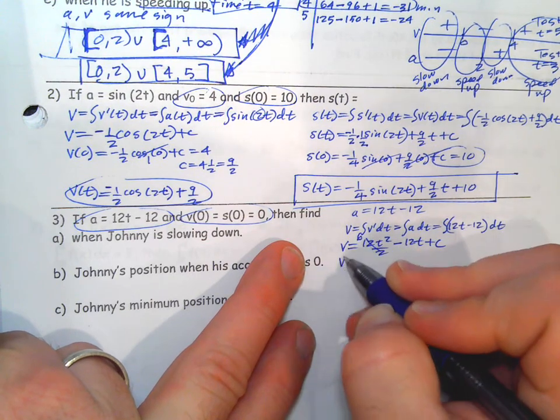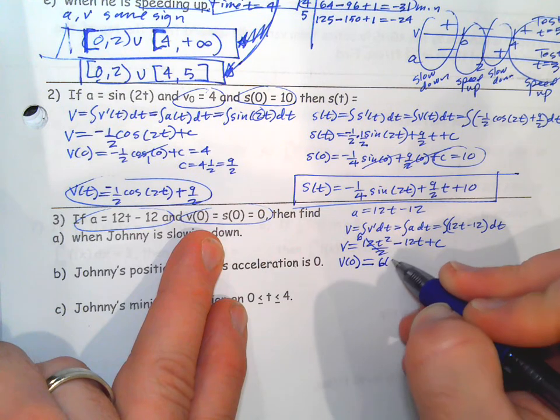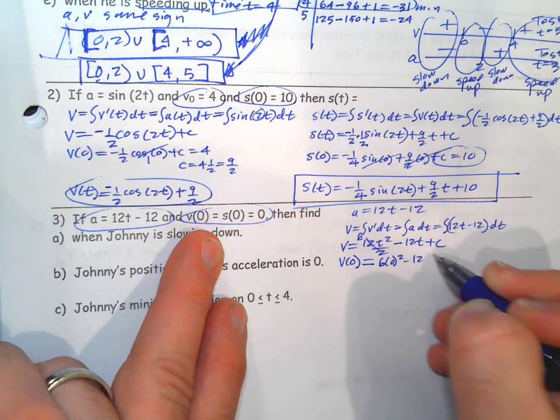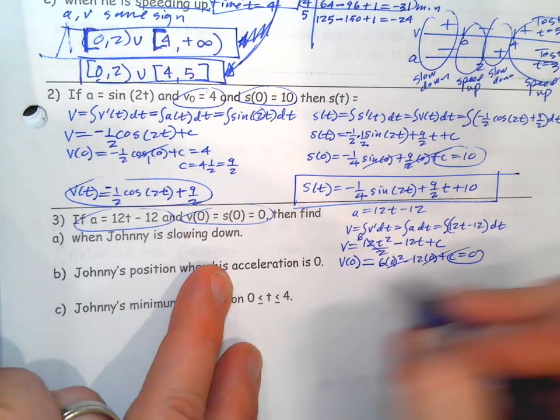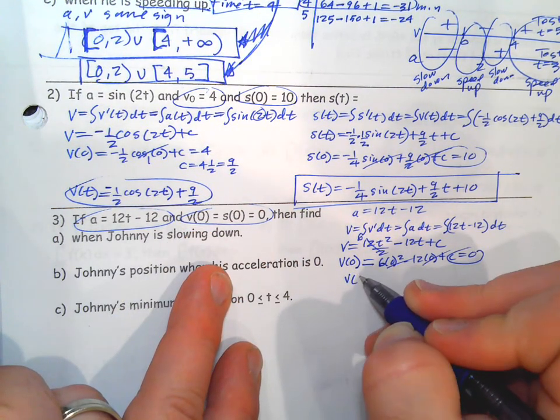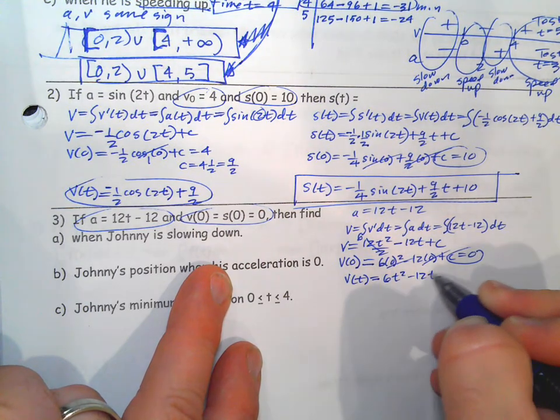You use the initial velocity: at time 0, velocity is equal to 0, which means c equals 0. So the velocity equation is 6t squared minus 12t.